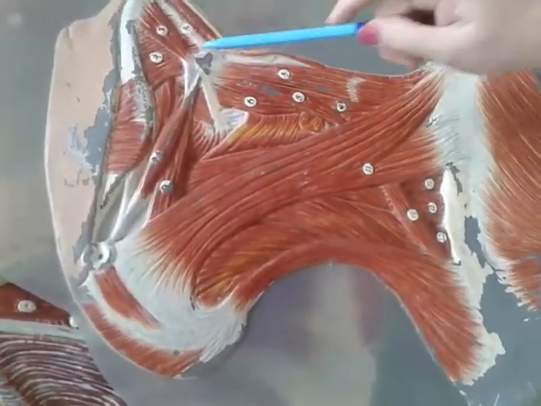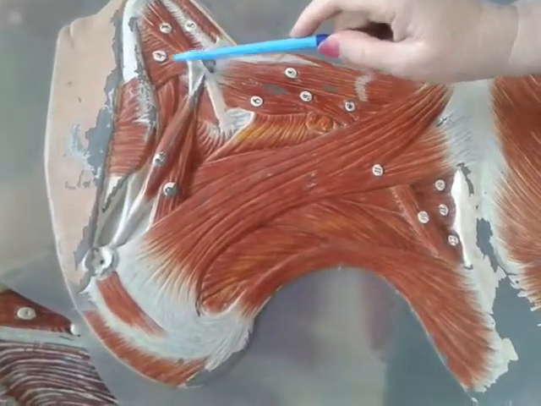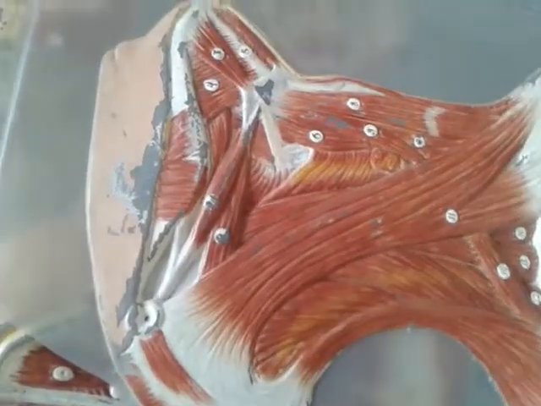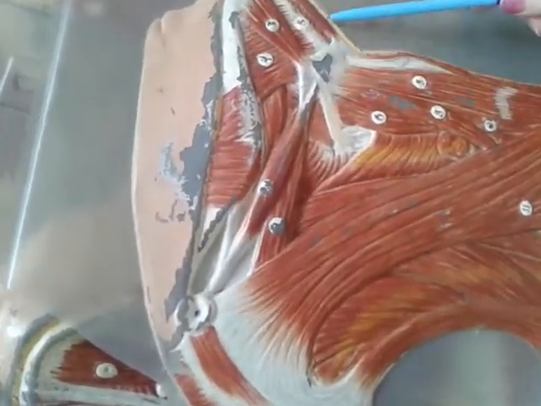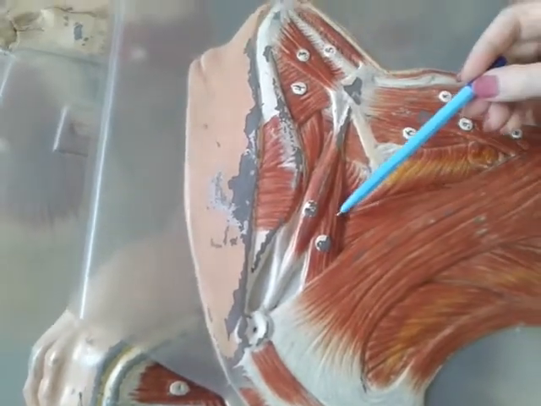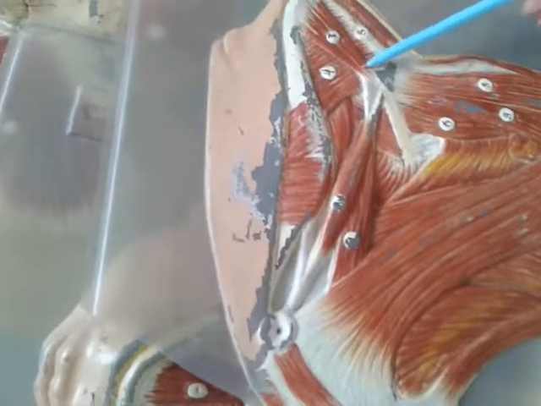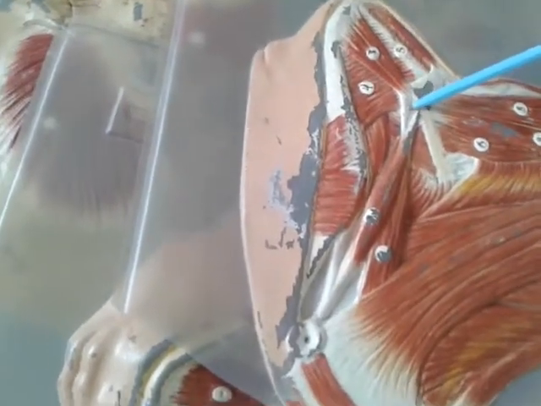Suprahyoid. Mylohyoid muscles of the neck. They form oral diaphragm, inferior wall of the oral cavity. Digastric muscle, it has 2 bellies, anterior belly and posterior. They connect by tendon, white color.